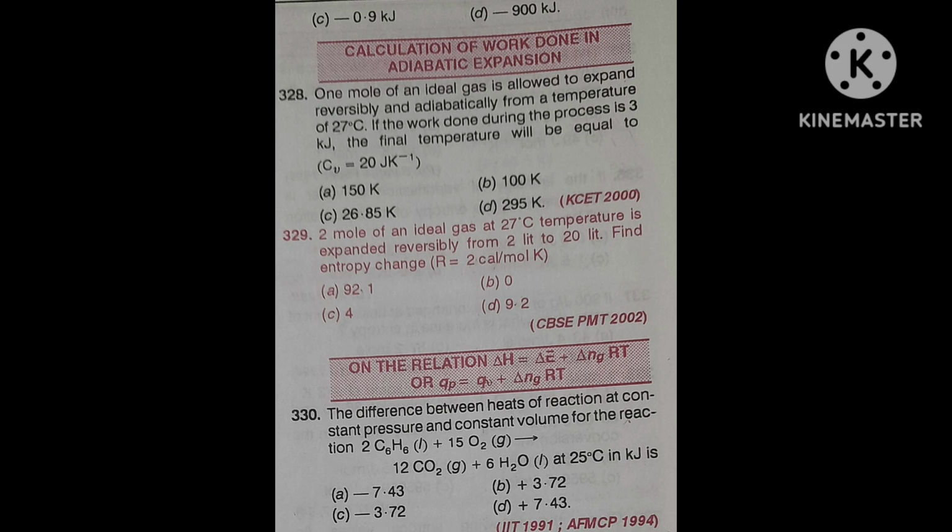Correct? 2.303 into 2 log 10 upon 2. 20 upon 2, volume: V2 is 20, V1 is 2. Then log 10, value you know. You put the value, then you will get the result.